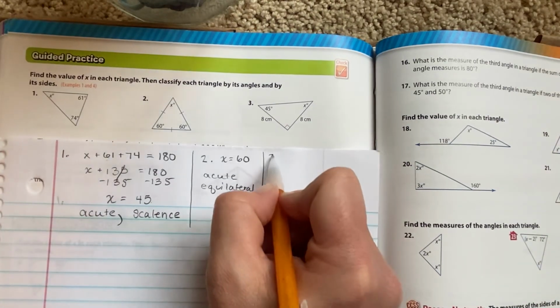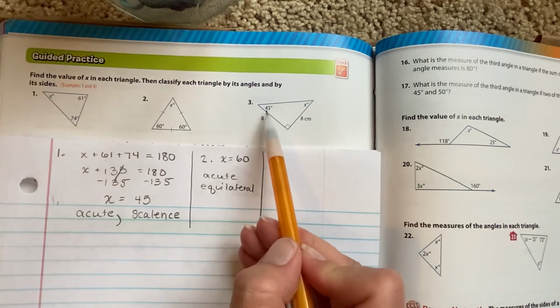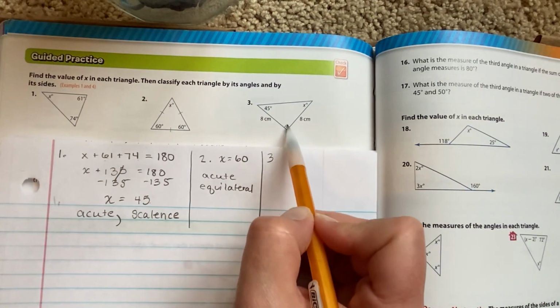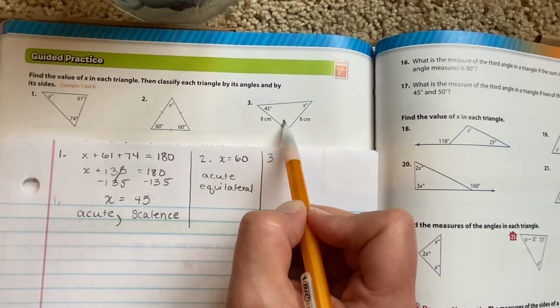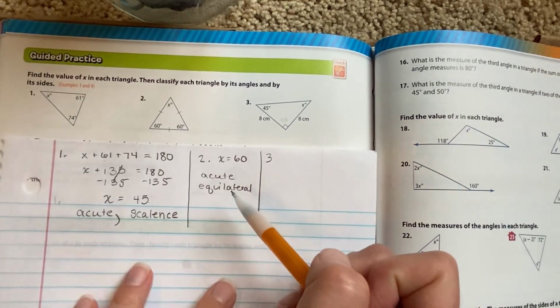And number 3, all right. So it only has one number, but we know that this square in the corner means that this is like a 90. Not that you should write in your book.